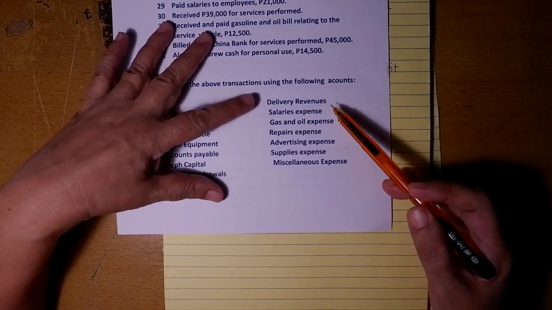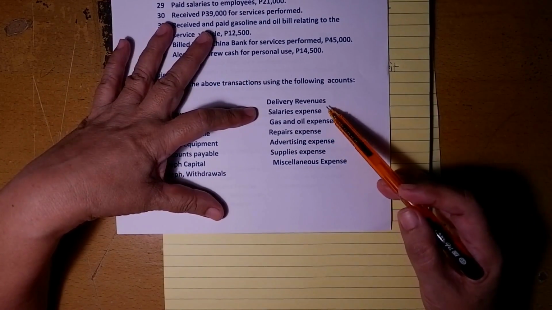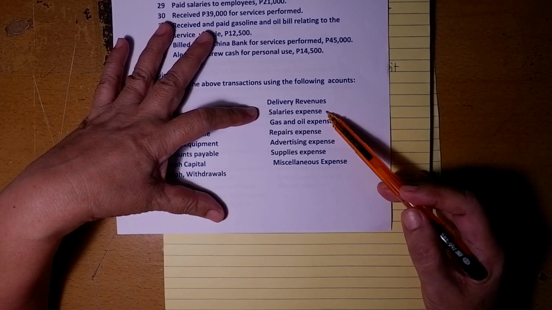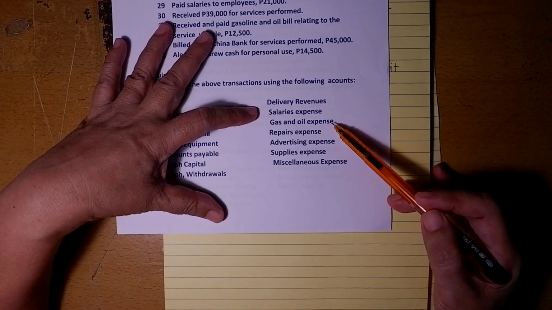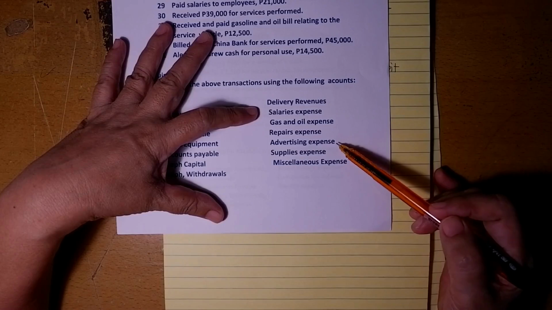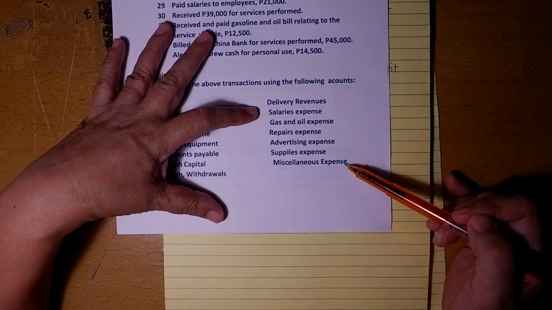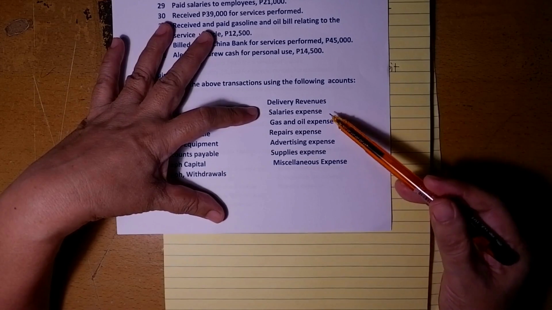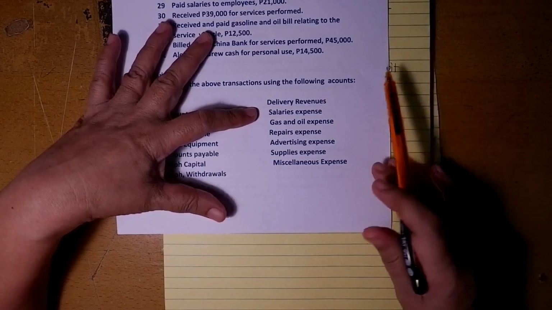We have delivery revenues, that is revenue. Salaries expense, that is expense. Gas and oil expense. Repairs expense. Advertising expense. Supplies expense. And miscellaneous expense. All of those are expense accounts.